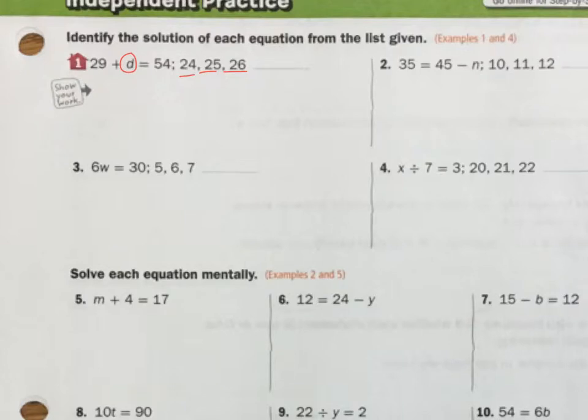Now I'm going to look at this problem: 29 plus D. I could go in order, 29 plus 24. I can do it on my calculator, or I can do it in my head. It's 53. So that's not good, because I want 54. But I'm really close, so I'm just going to go the next one up, 25. 29 plus 25 equals 54, and that's what I'm looking for. So D is going to be 25. That's all you got to do. And you can use some guess and check and doing some mental math here.